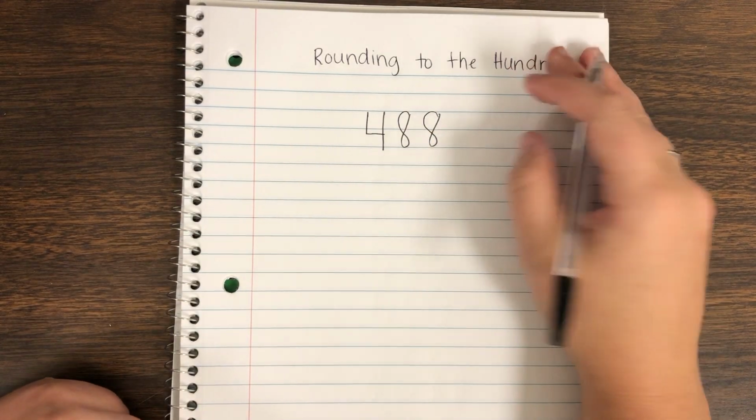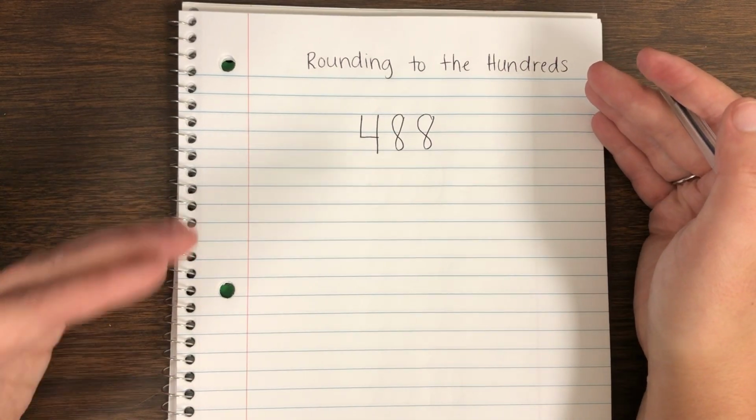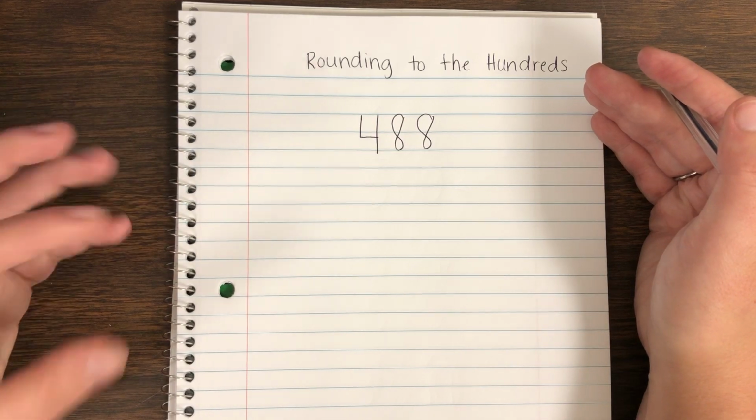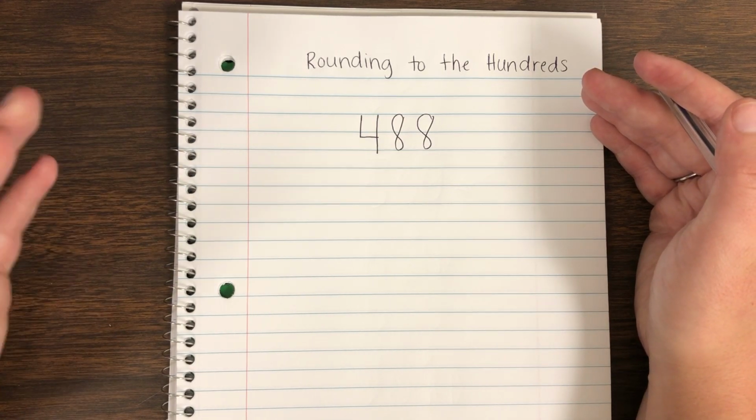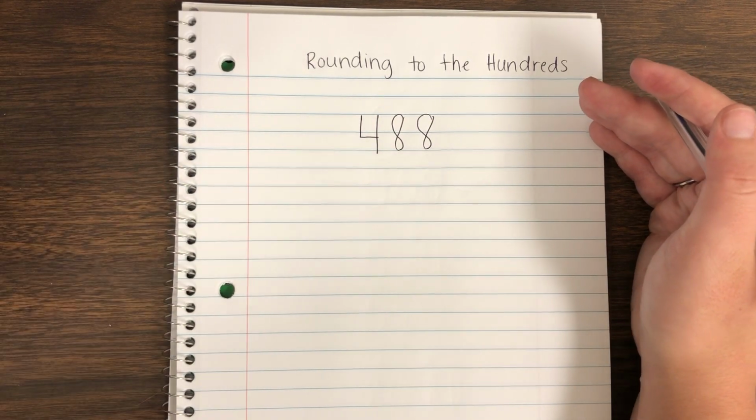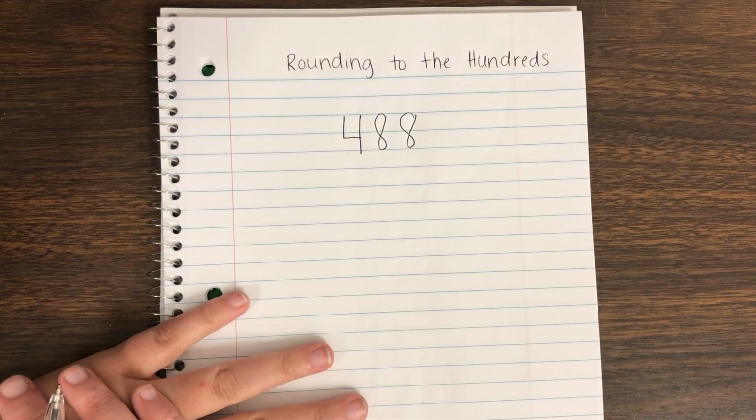Hello everybody, welcome back. Today we're going to be learning about rounding to the hundreds place. It is very similar to rounding to the tens, but it's actually a little bit easier. So I'm excited to show you guys this today.